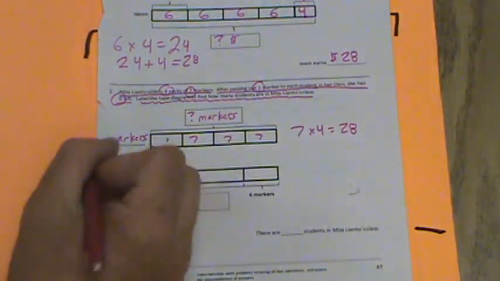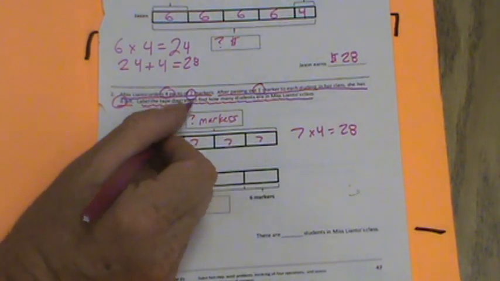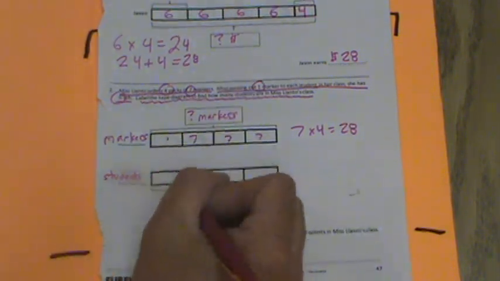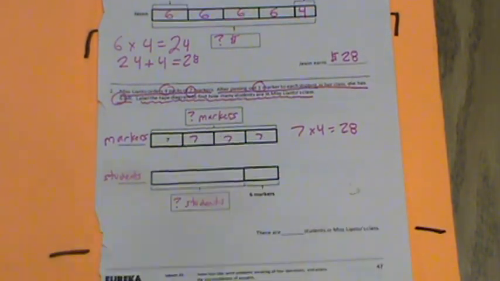Now we got to figure out the number of students. Because our question is, label the tape diagram to find out how many students are in Mrs. Leonto's class. So we don't know the number of students. But we do know that there's 6 markers left, right? So how are we going to figure this out? We're going to go like this.